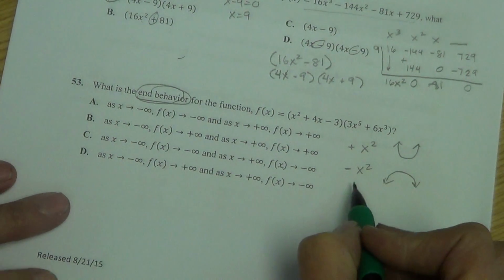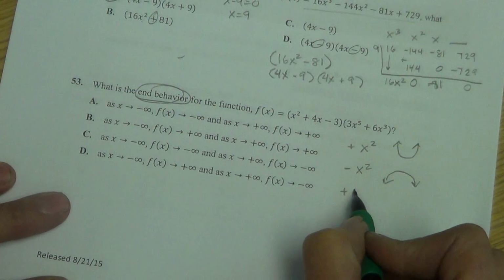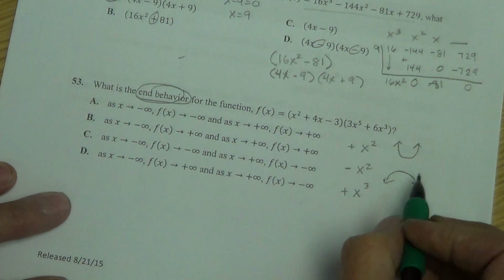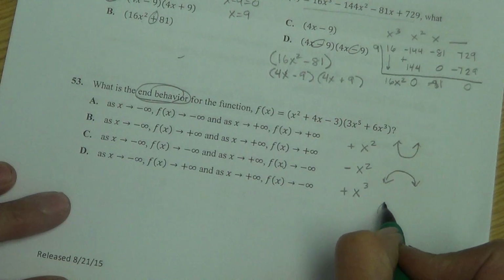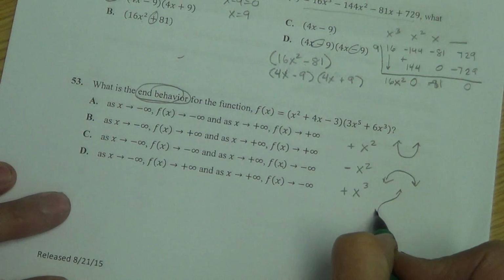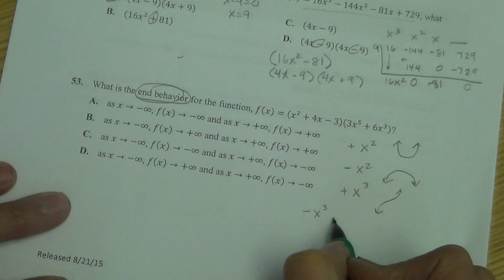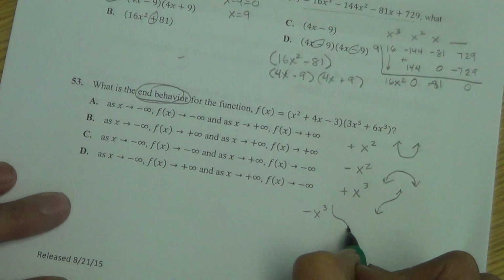And that's just generally positive behavior on an odd. I'm just using the smallest even and odd. It looks like this. And negative odd looks like this.